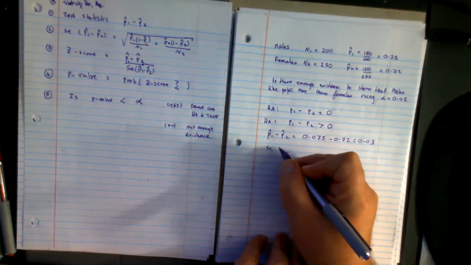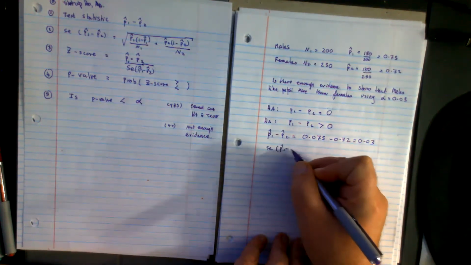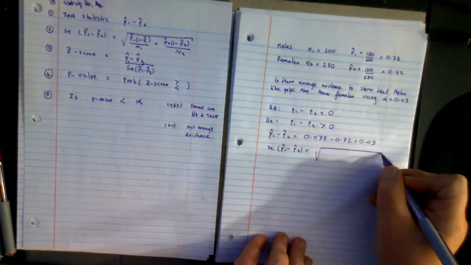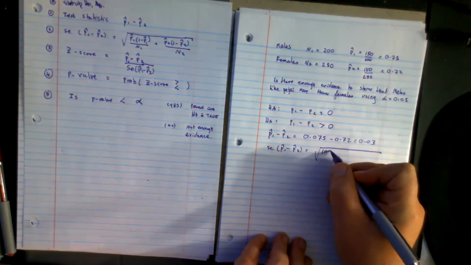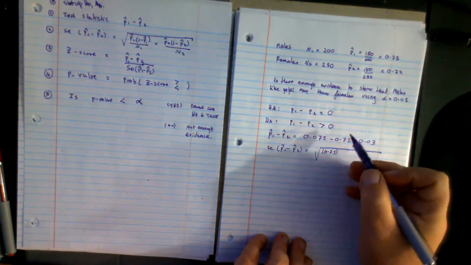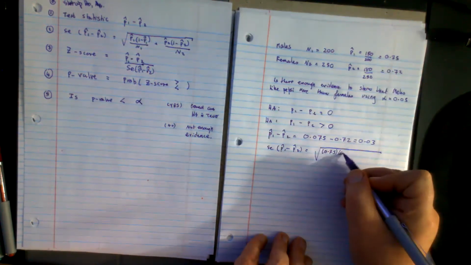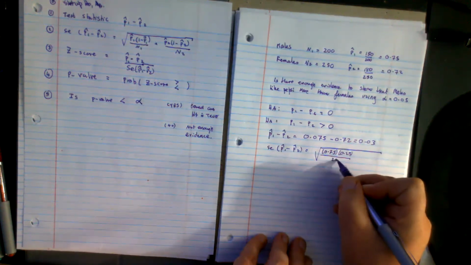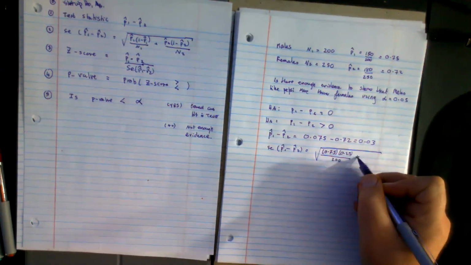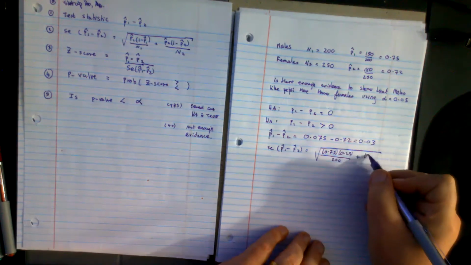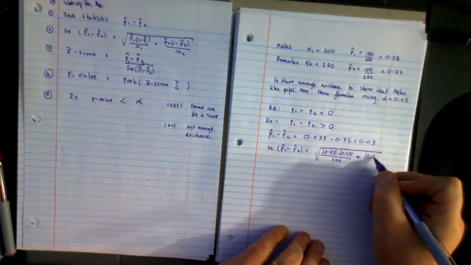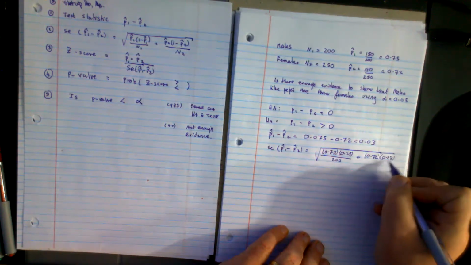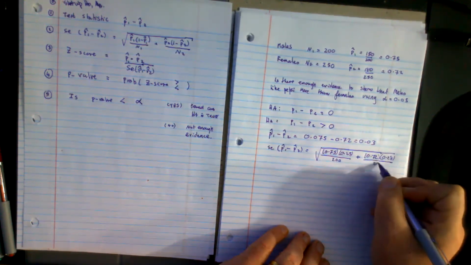Standard error. A little bit messy, but here it goes. 0.75, one take away that number, over a sample size of 200. And then we have 0.72, 0.28, over 250.